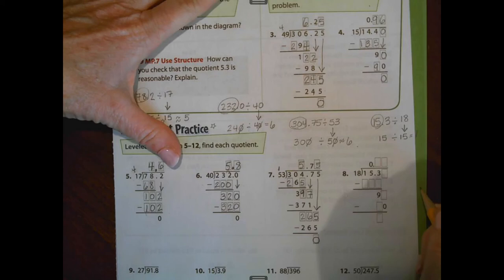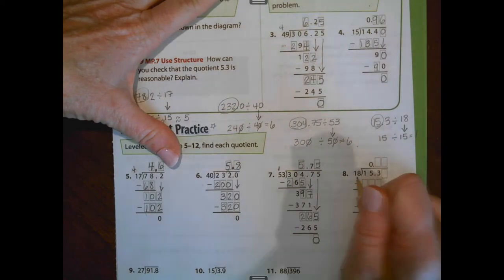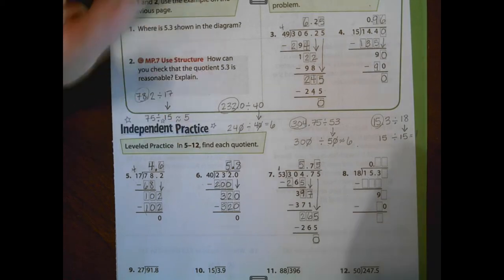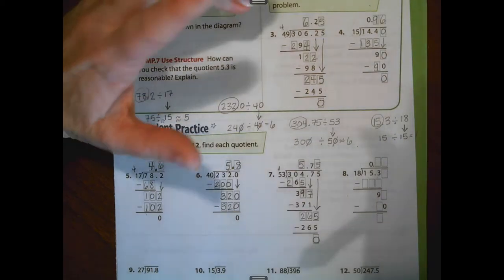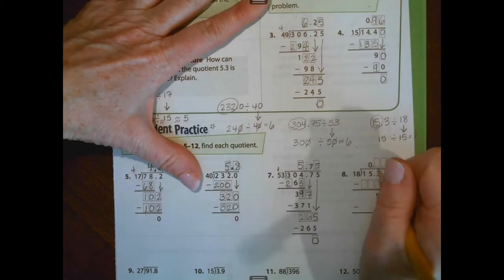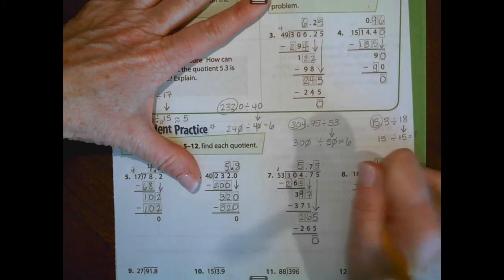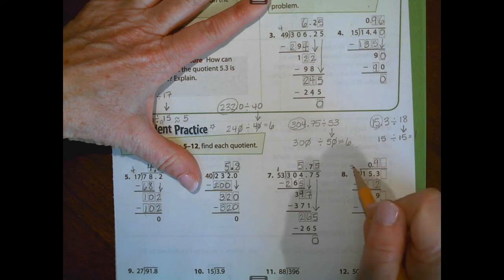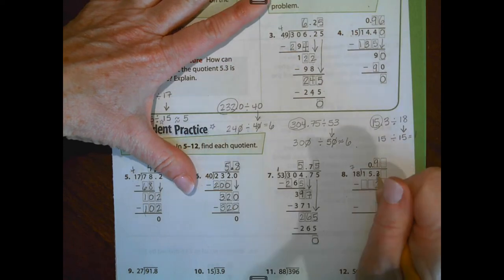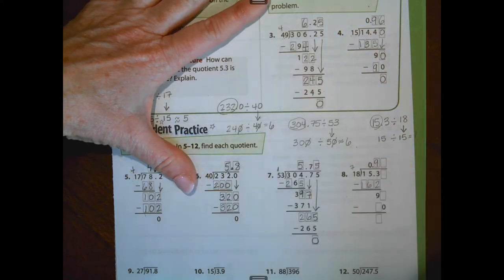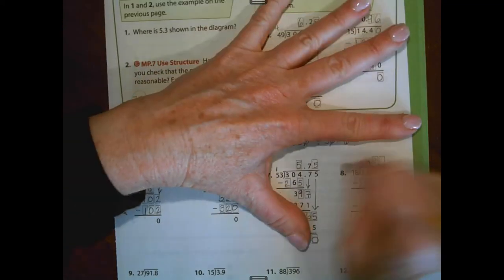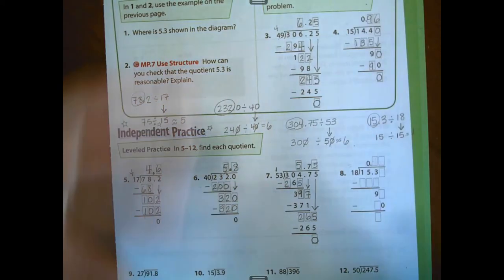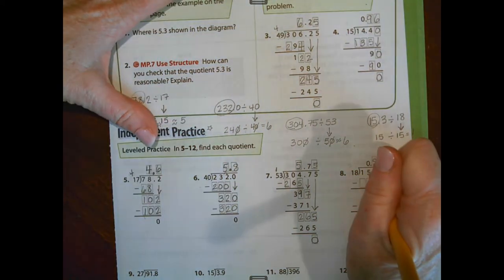All right, so we're going to start out. We need to divide 18 into 153. All right, my estimate is going to be somewhere close to 9 or 8. Let's start with 9. 9 times 8 is 72. 9 times 1 is 9, plus 7 is 16. I cannot subtract, so that means I need to adjust my quotient.